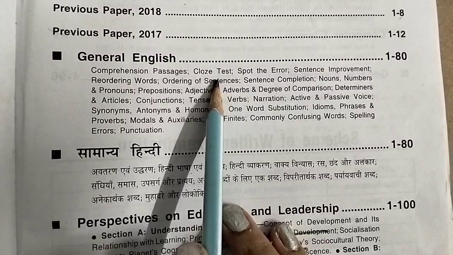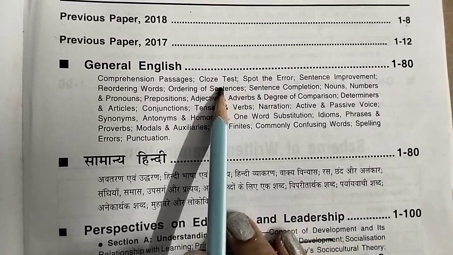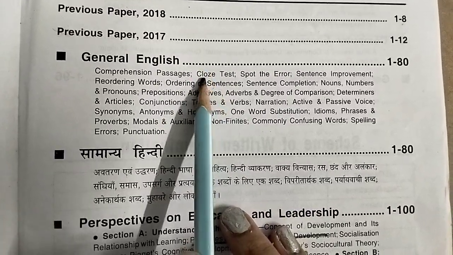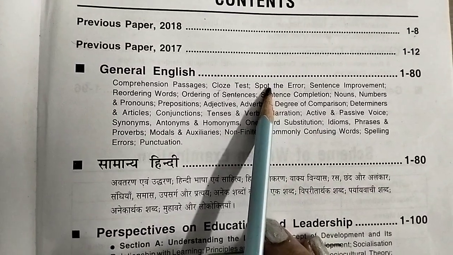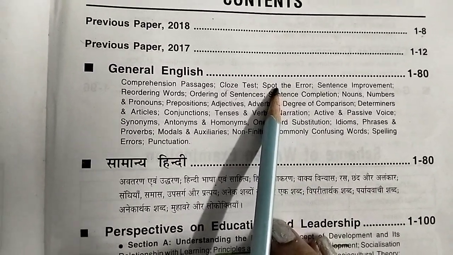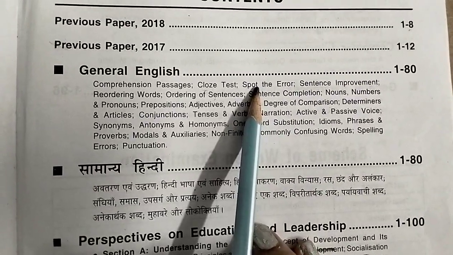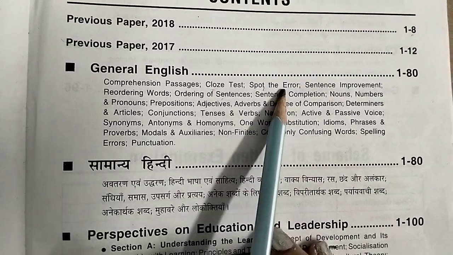The blanks may be related to synonyms, antonyms, or based on grammar. In some different cases, like spotting error, all the grammar topics will be included. In spotting error, a sentence will be given with 5 options, like the sentence is divided into five parts. For each part you have to identify which part is correct and which is incorrect, so we should identify the error here.